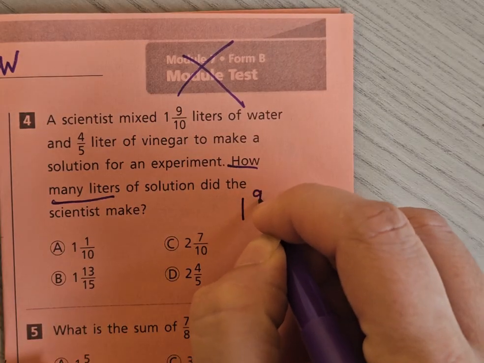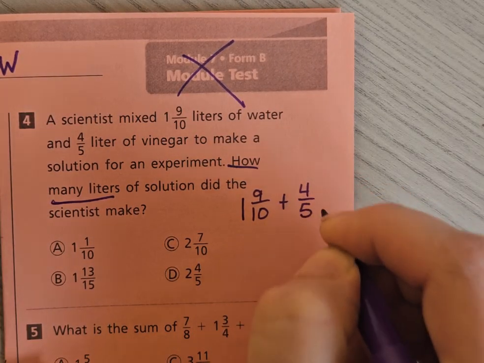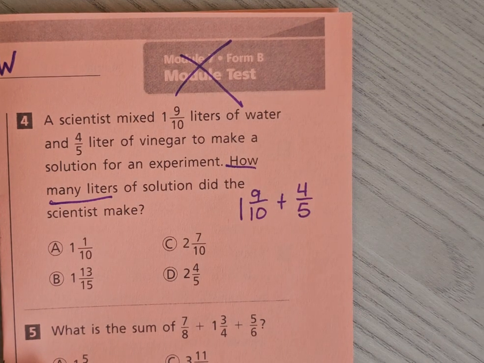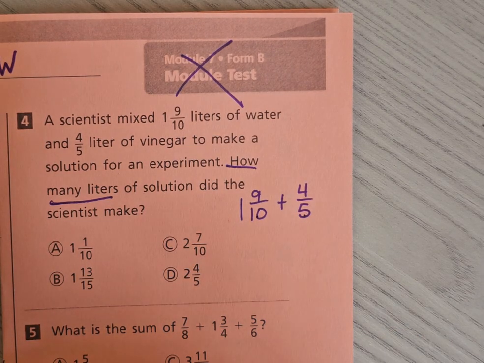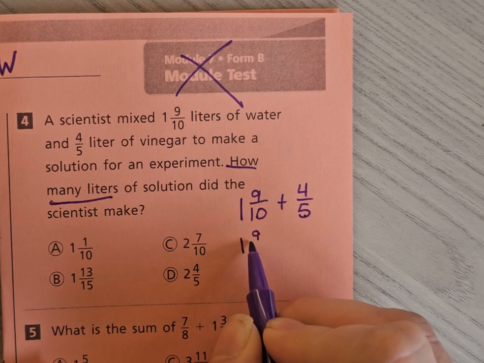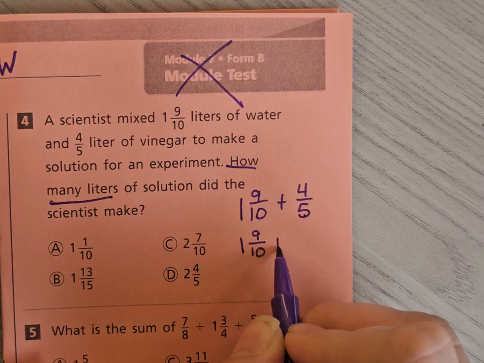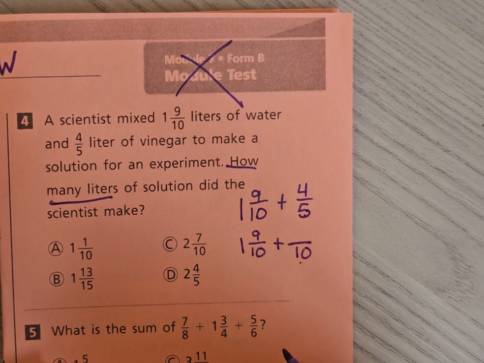So we have 1 9/10 plus 4/5. Okay, so first thing I notice is that our denominators are not alike, so I need to change them. So I'm looking at 10 and 5, and a number they have in common. Hopefully you pick 10. If you pick 20, you have to change both of them. I picked 10, so I only have to change one. 5 times what gives you 10?